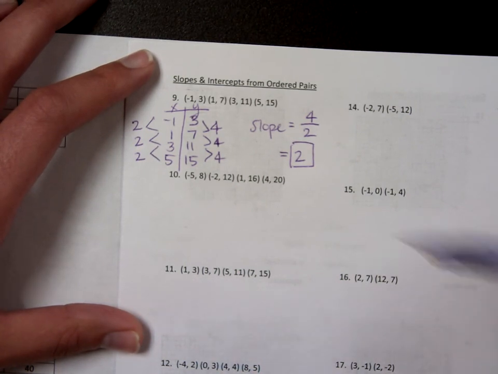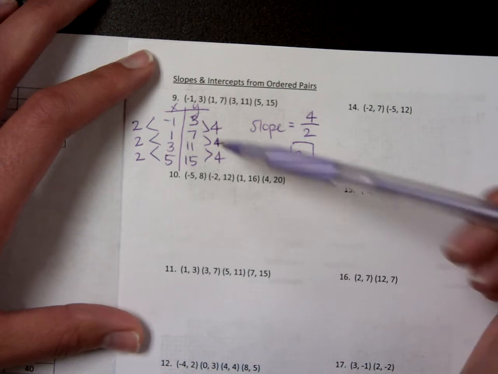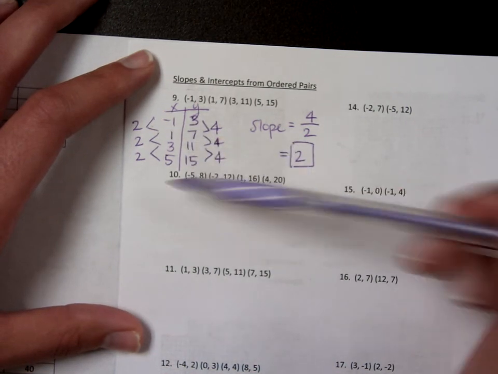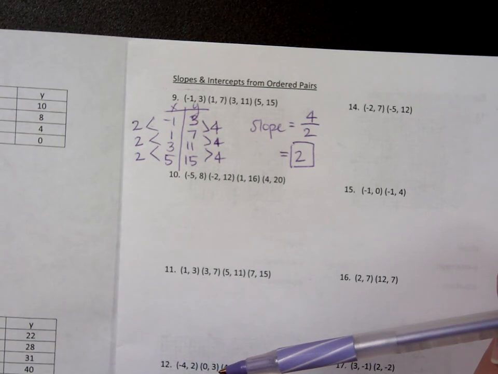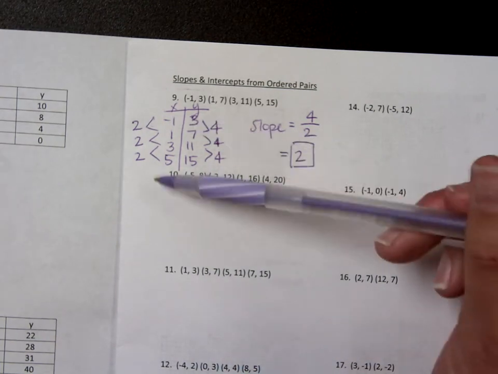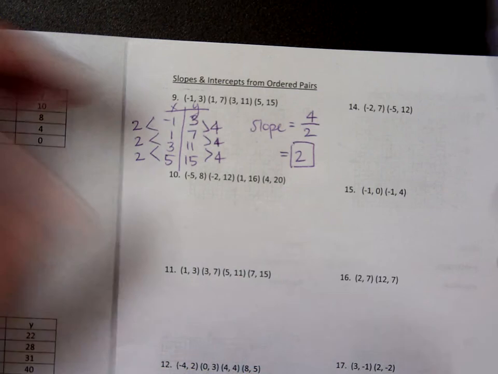Okay, so notice on the ones we're doing today, the slope is the same between each pair of points. When we did rate of change before, the rate of change might have been different between each of the points, but now it's the same because we have a straight line.